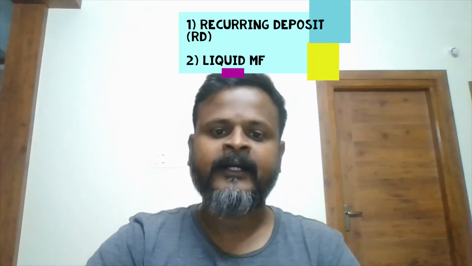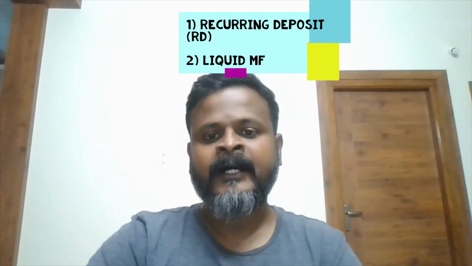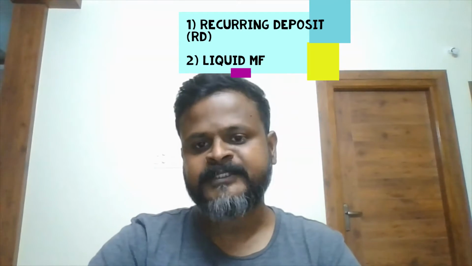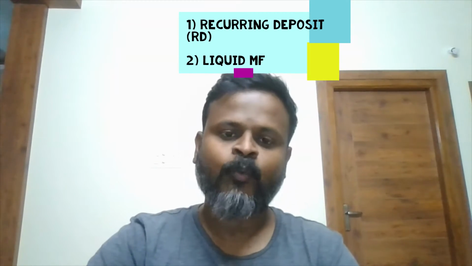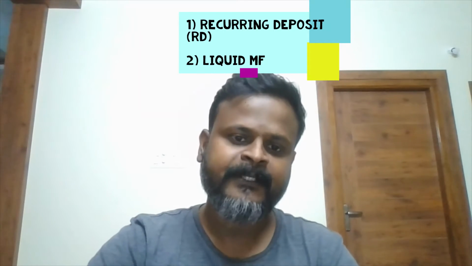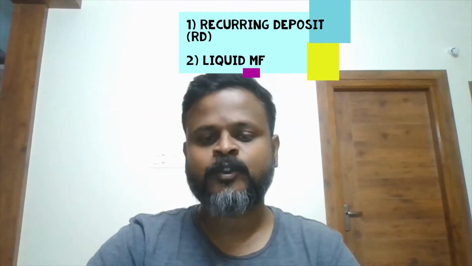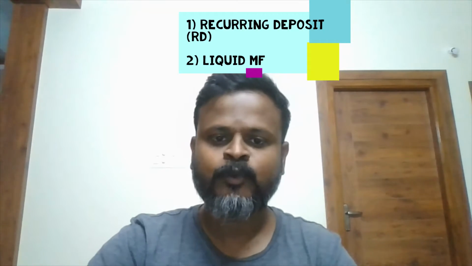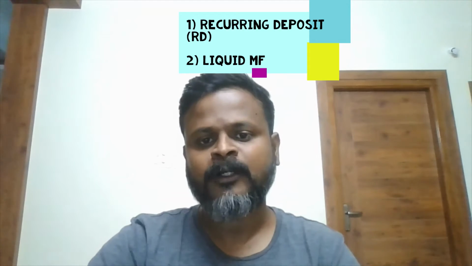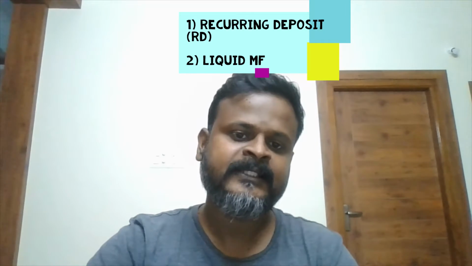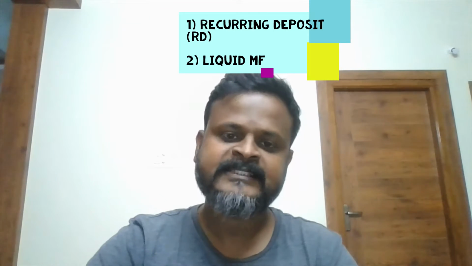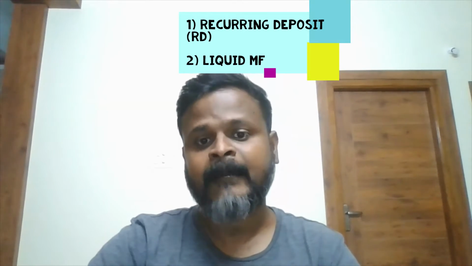Number one, recurring deposit. Recurring deposits are deposits offered by commercial banks in which one can contribute periodically for a given time period. The interest rates could vary anywhere between 3 to 5% depending upon the duration. The best part about recurring deposit is it can be prematurely withdrawn as and when needed, and the capital is protected from loss.